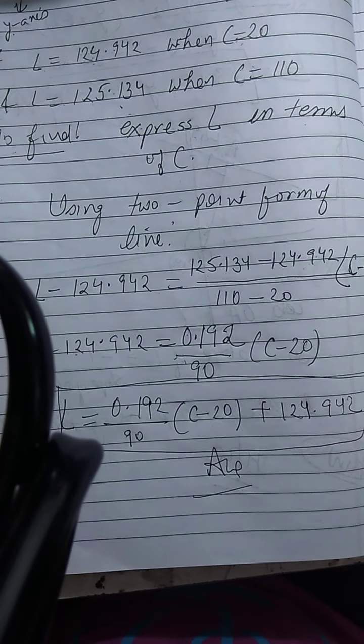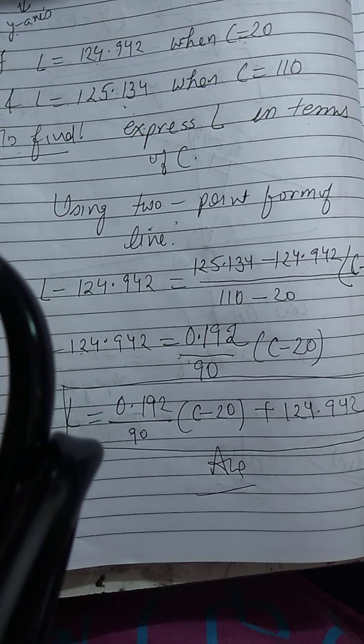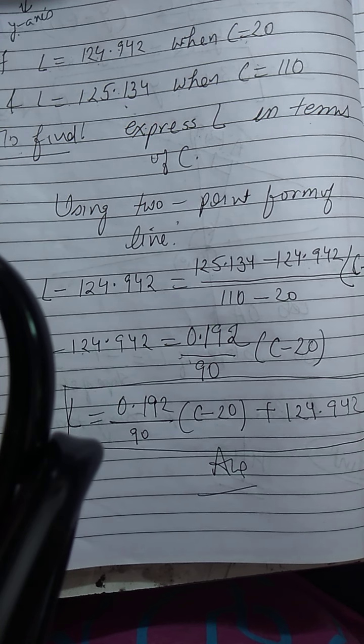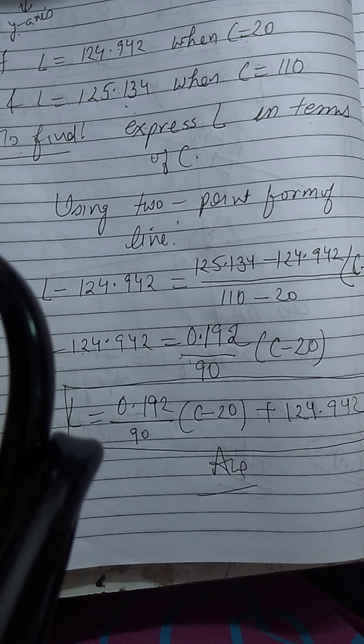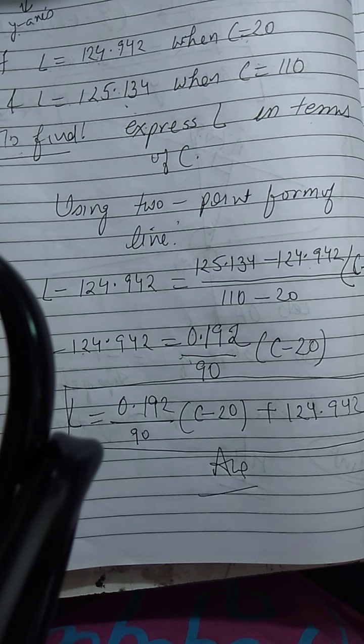Okay, this is our sum number 16. Now in sum number 17, the owner of a milk store finds that he can sell 980 liters of milk each week at rupees 14 per liter, and 1220 liters of milk each week at rupees 16 per liter.